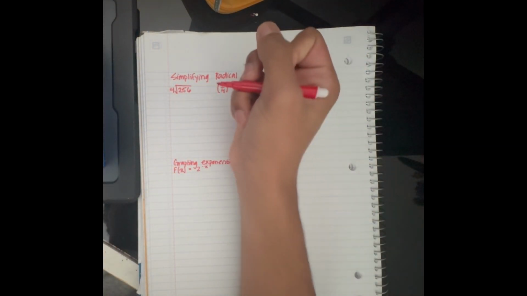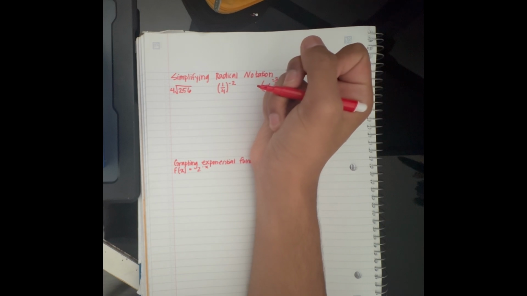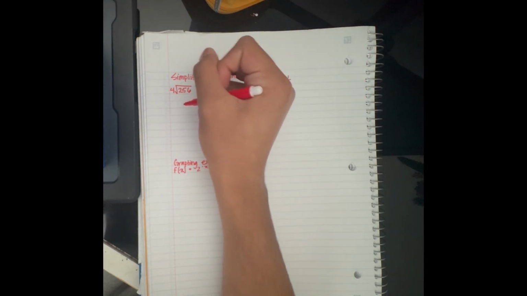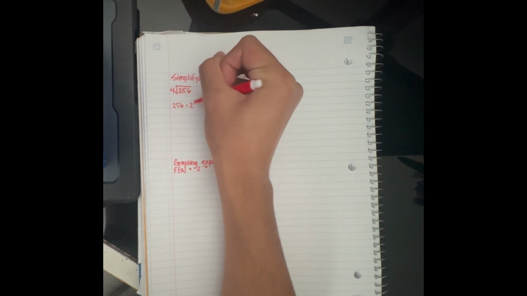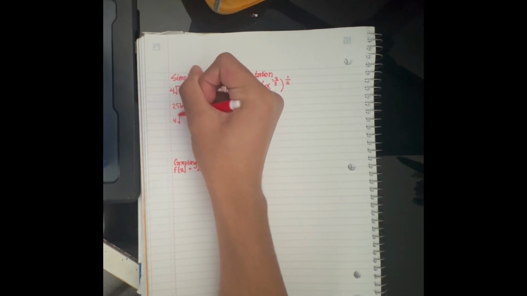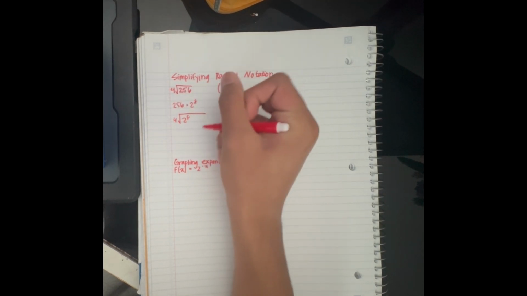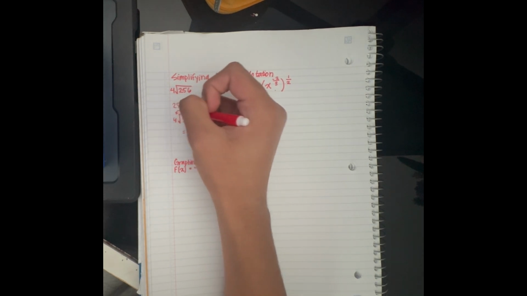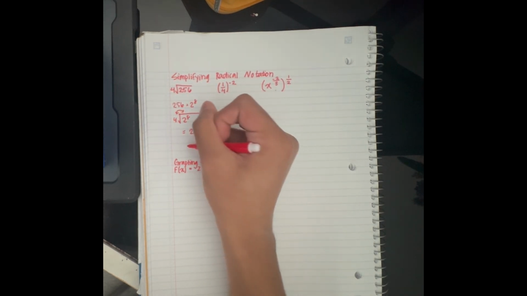So the first question is 256 squared to the fourth. So 256 is the same as 2 to the 8th. Okay? Now we just do that to the fourth square root. And that equals 2 to the second because we just divide these two. And 2 to the second just equals 4.